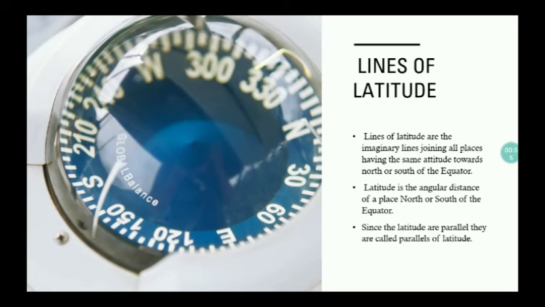Lines of latitude. Lines of latitude are the imaginary lines joining all places having the same latitude towards north or south of the equator. Latitude is the angular distance of a place north or south of the equator. Since the latitudes are parallel, they are called parallels of latitudes.